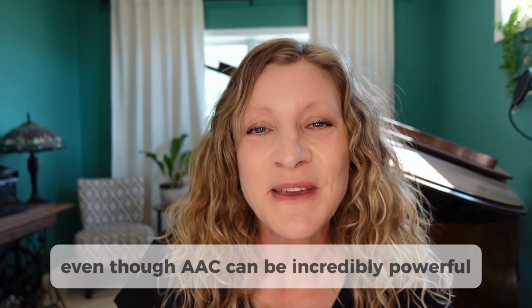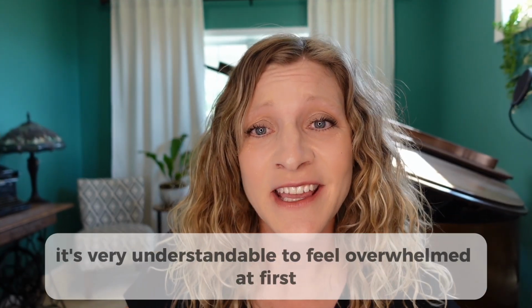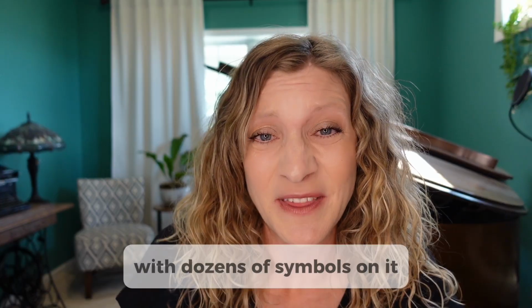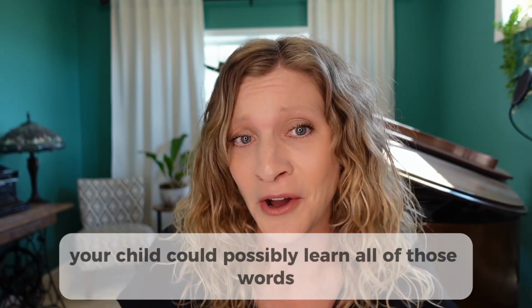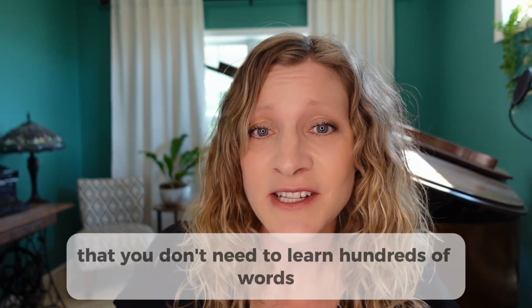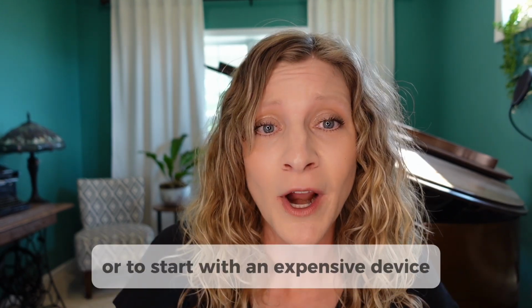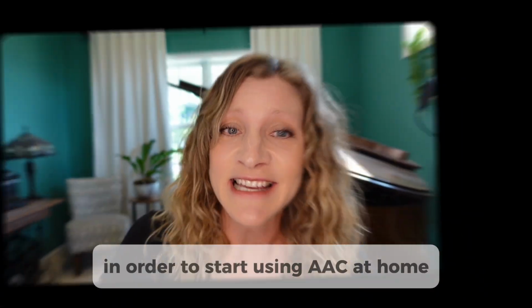Even though AAC can be incredibly powerful, it's very understandable to feel overwhelmed at first. Maybe you've looked at a communication board with dozens of symbols on it and you've wondered how on earth your child could possibly learn all of those words. And if you felt that way, you're not alone. The good news is that you don't need to learn hundreds of words or to start with an expensive device in order to start using AAC at home.